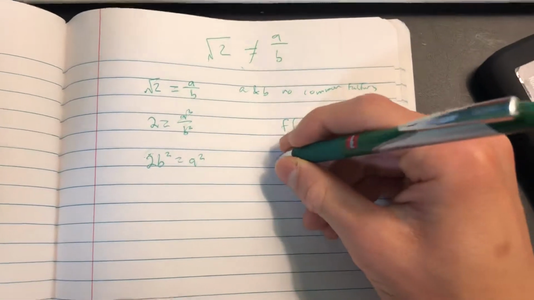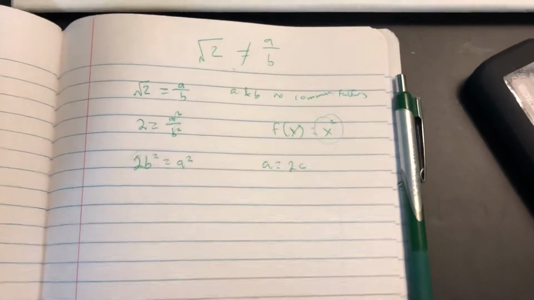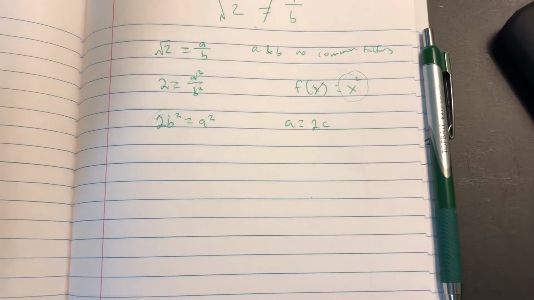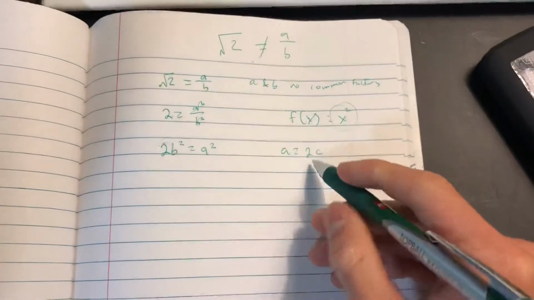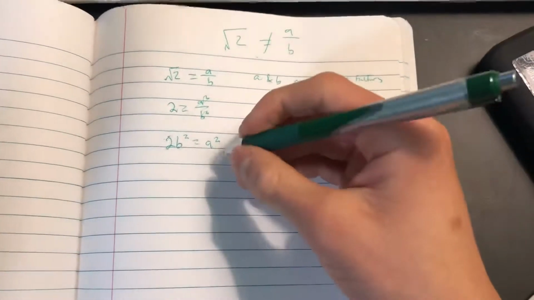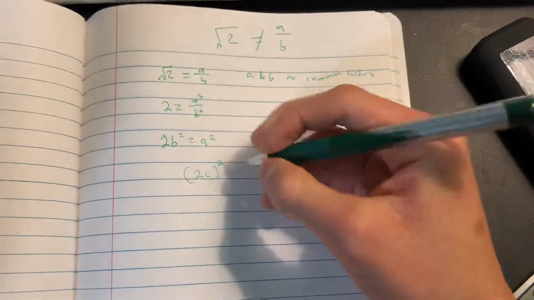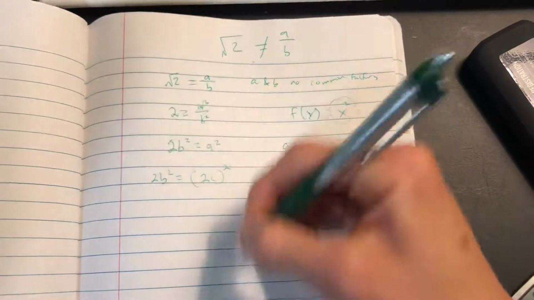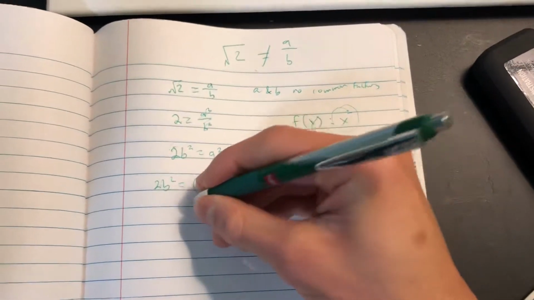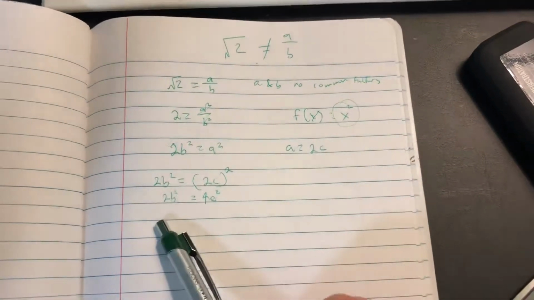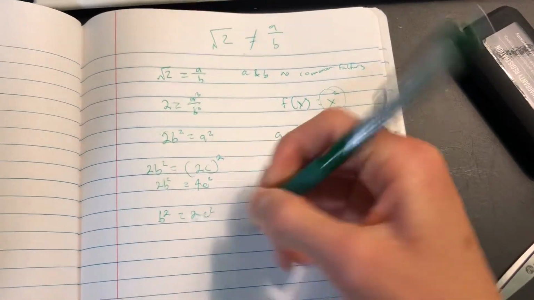So we can rewrite a as a equals 2c, where a, b, and c are all whole numbers. Now we can substitute 2c back in. So we have 2c squared is equal to 2b squared. Squaring this entire thing, it's going to be 4c squared is equal to 2b squared. Then we can divide by 2 on both sides, so we have b squared is equal to 2c squared.